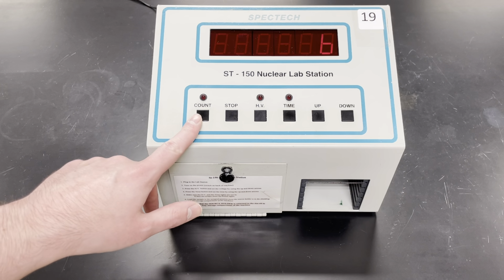All right, so we're already off to the races. 19, 22, 24, 27, 28, 29, 32, 30, 40, and it's climbing. So it's already going quite a bit faster than just the background radiation around us. So again, we'll let this count for 30 seconds.